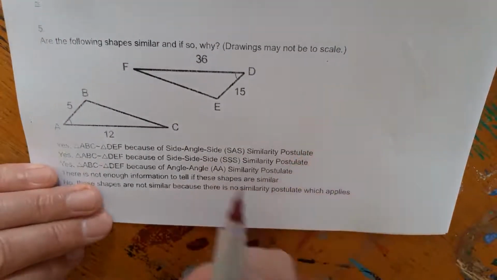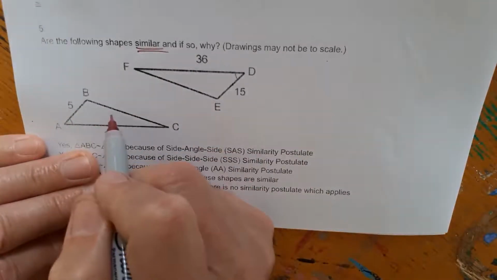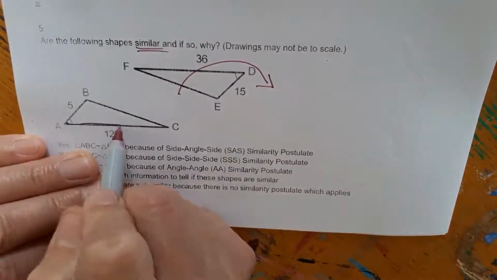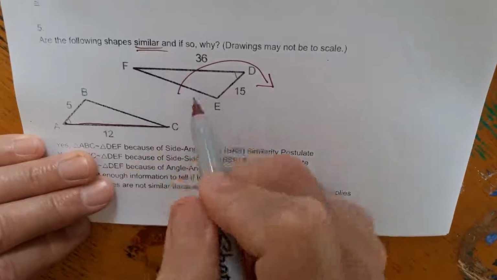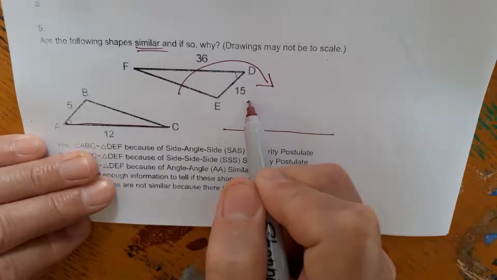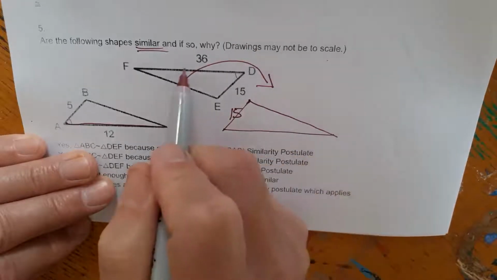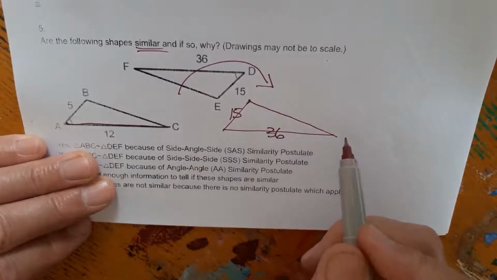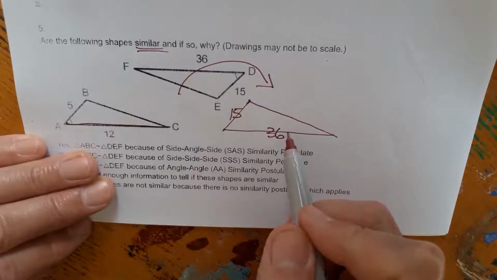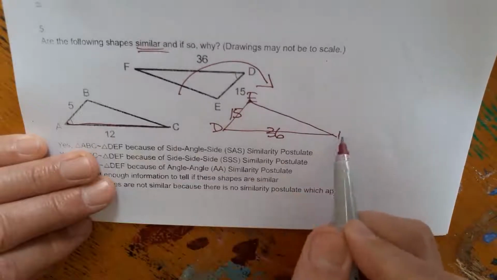Are the following shapes similar? Are they proportional? So, first things first, we have to match up these two. Let's rotate this around this way. Notice how this has got the hypotenuse on the bottom, and here the hypotenuse is on the top. If we rotate it so the hypotenuse is on the bottom, that would rotate this side here, which is 15, and this would come like this. The 36 is down here on the hypotenuse, the longest side and across from the largest angle. We can just physically see it's the longest side, right? D rotates to here, E rotates to here, F rotates to here.